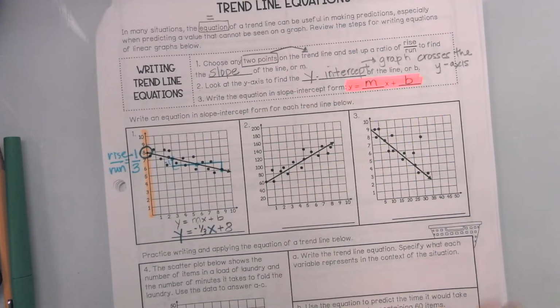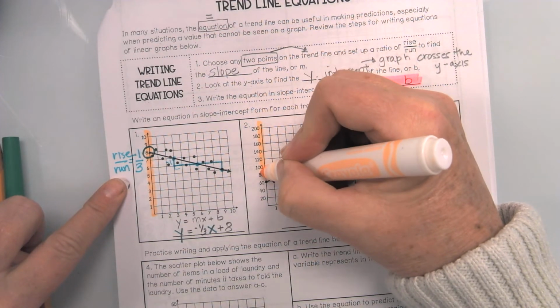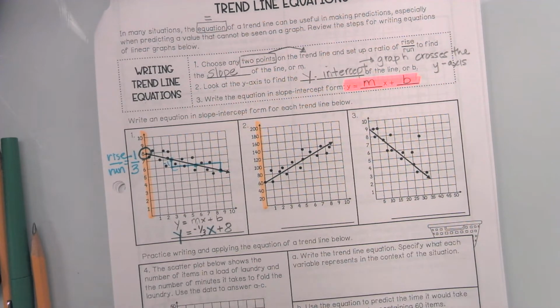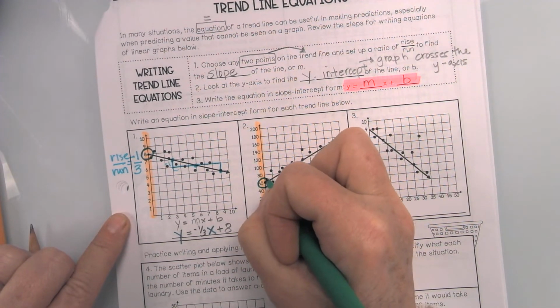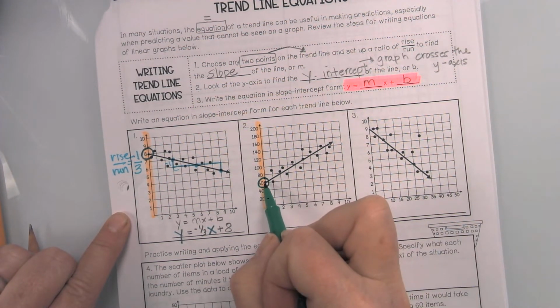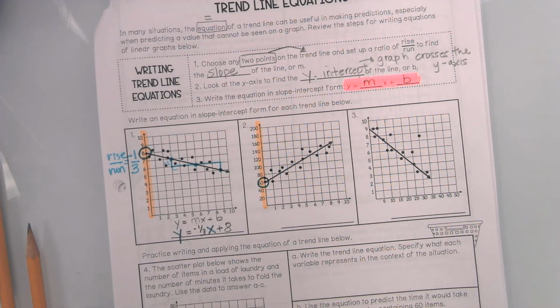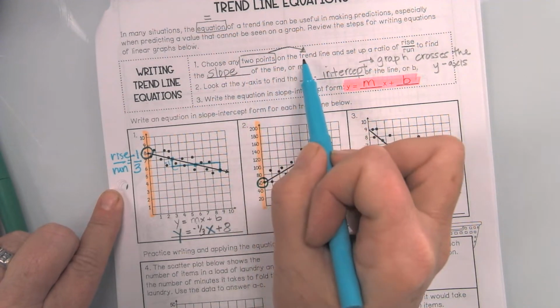Let's try another one. Okay, first I'm going to start with my y-axis and see what's happening. I notice that my line is starting here. And I notice if I read it from left to right, my line over time is going up. So that means we have a positive slope. Okay, so that's, let's see, step 1, find 2 points on the trend line.